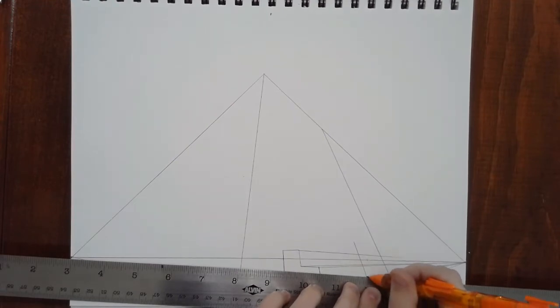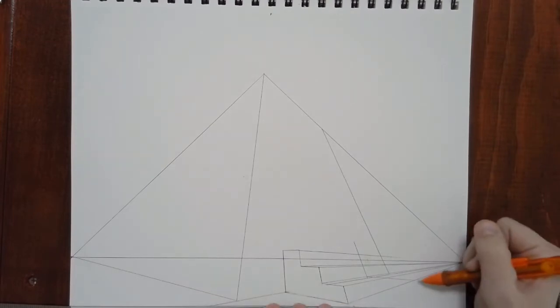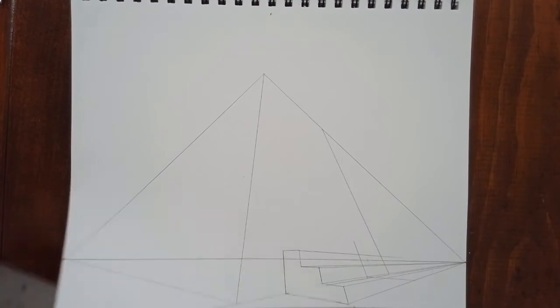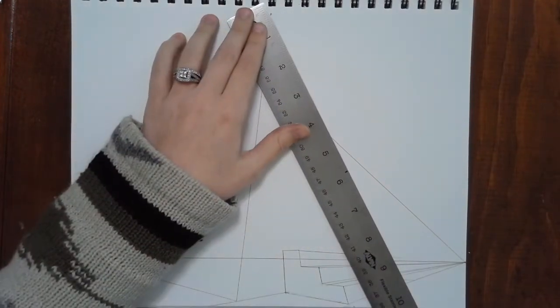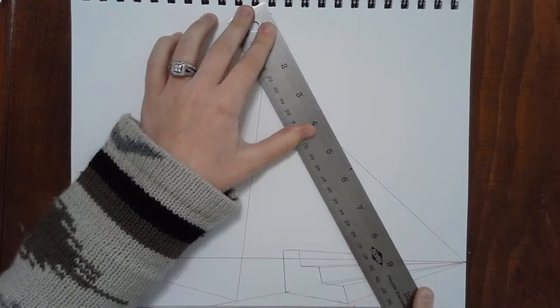So I'm going to draw a light line to here. Now this is the back end. Okay, so this is the line that's parallel to this one. This one was parallel to this one, so up against the wall. Now I can do the rest of my lines from here since I know where it starts and where it ends. So I'm going to line up my ruler with this intersection over here and my vanishing point up top.